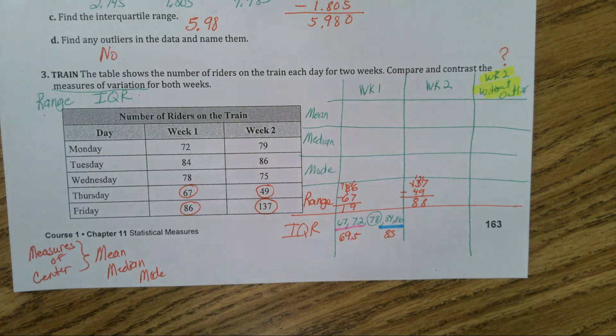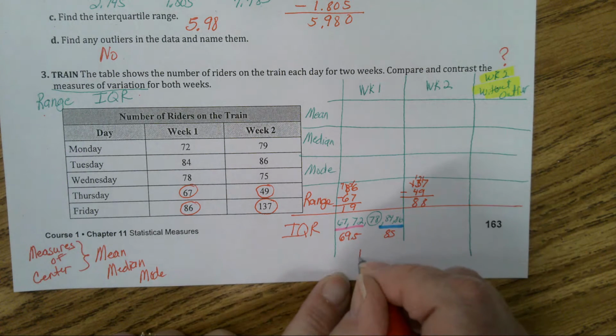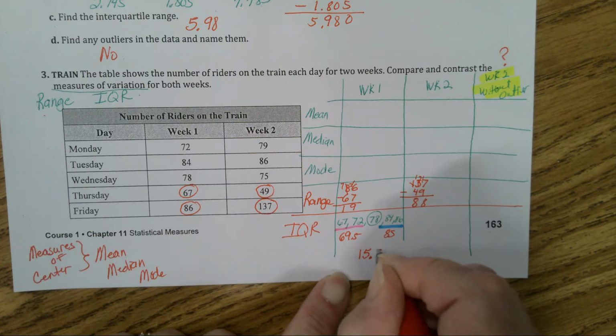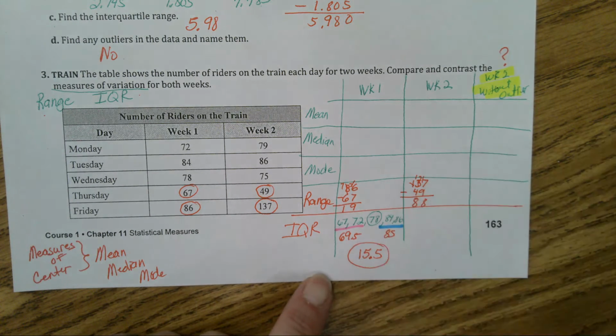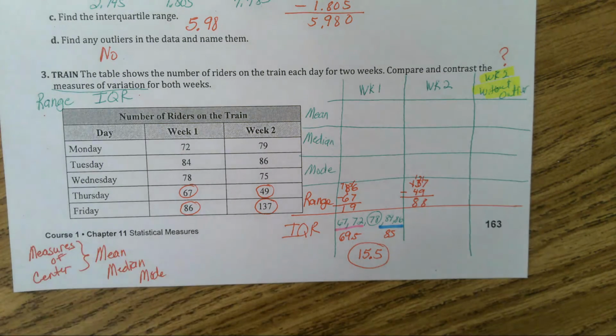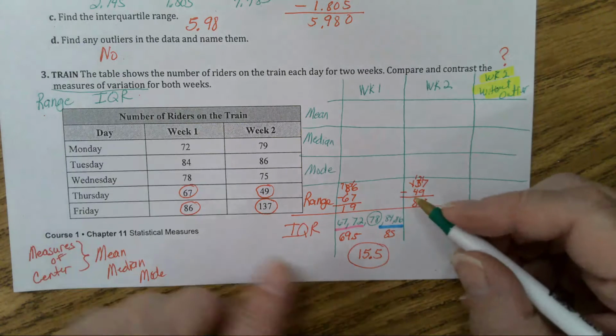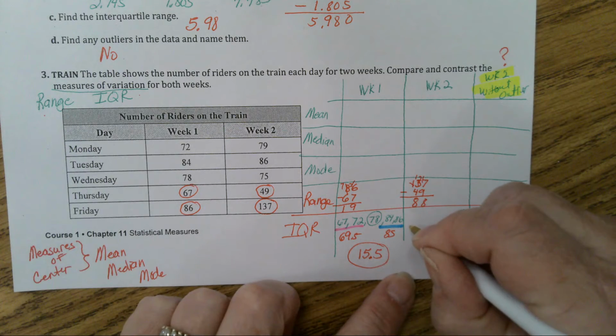Did you get 15.5? So my interquartile range on this one is 15.5. Any questions on that?